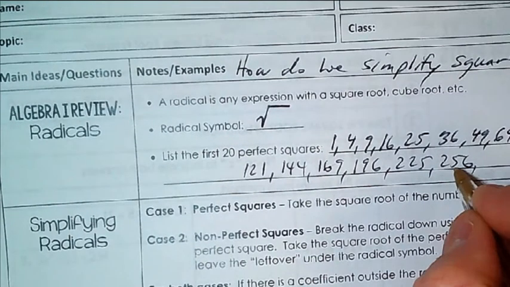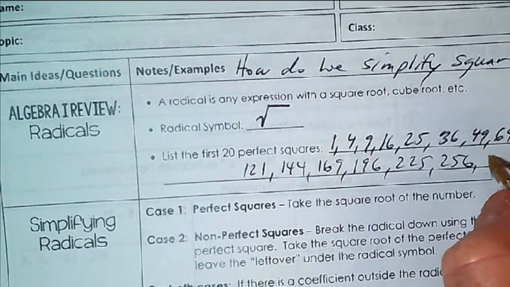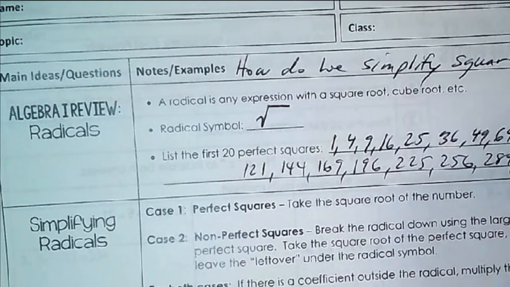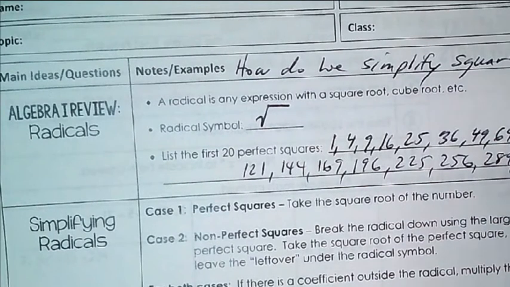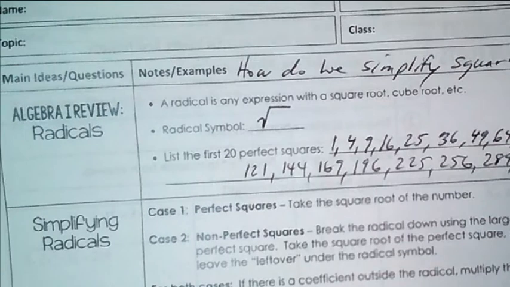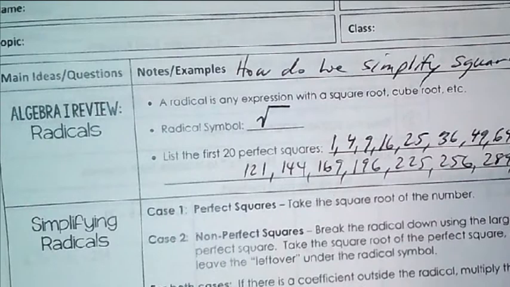That's 16 squared is 256, 17 squared is 289, 18 squared is 324, and 20 squared is 400.